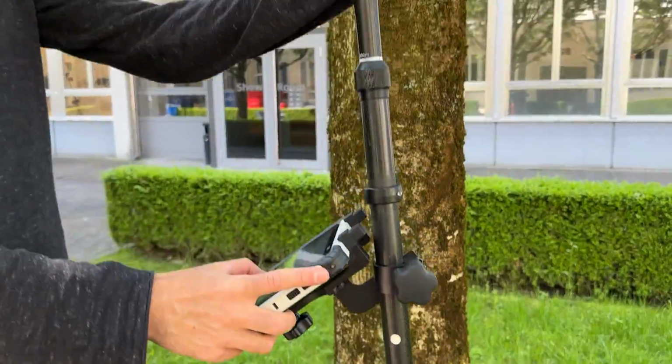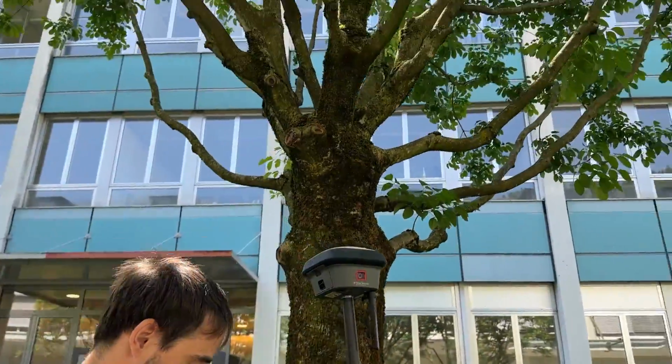To get the most out of this improvement, you have to update both the GS controller and the CS to the latest firmware.